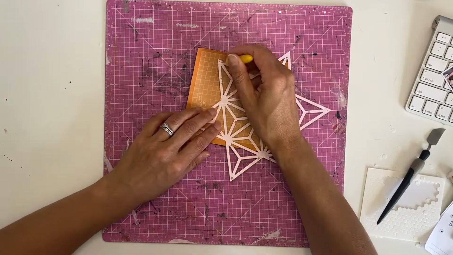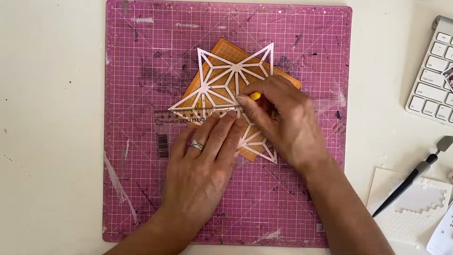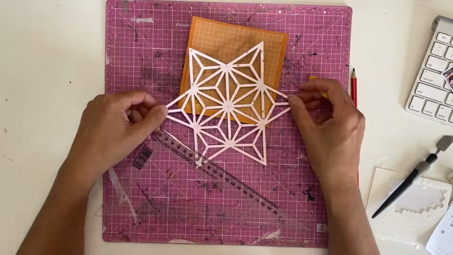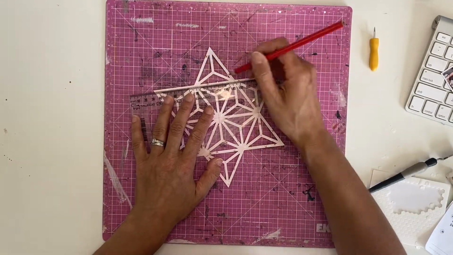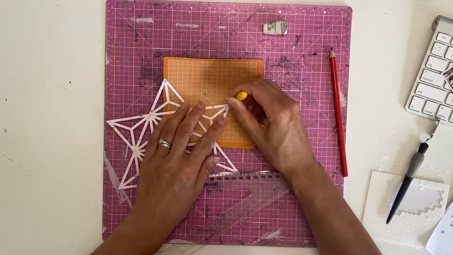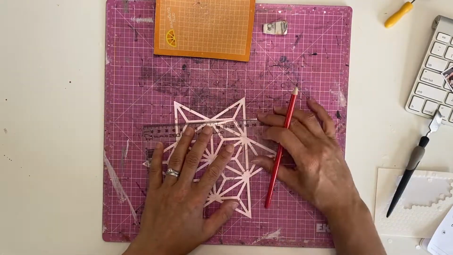So here I'm just punching some holes in all of the central and outer parts of the cut file, and the reason for this is because I'm using my stencil as a stencil again as to where to punch or pierce the holes on my layout so that I can do some long stitching. So I've sped this up because it's really not that exciting, but I did want to show you how I did it.